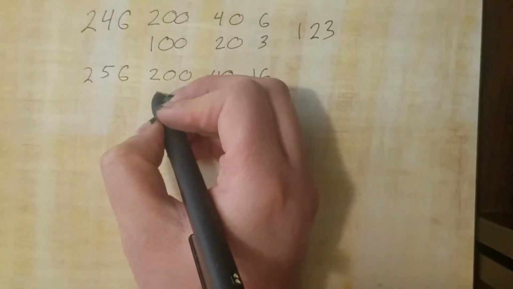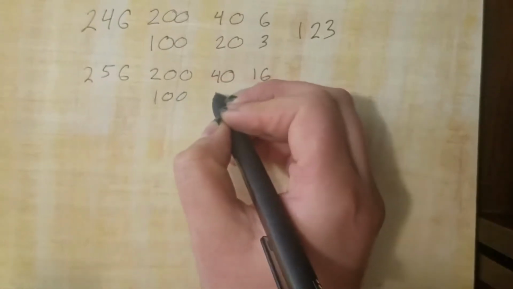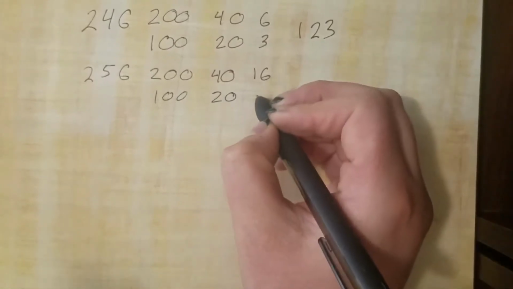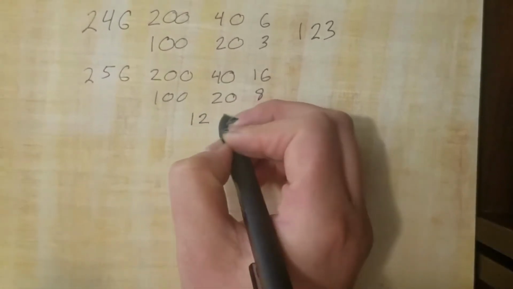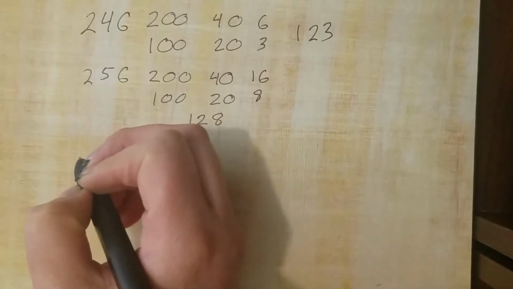So half of 200 is 100. Half of 40 is 20. Half of 16 is 8. 128.